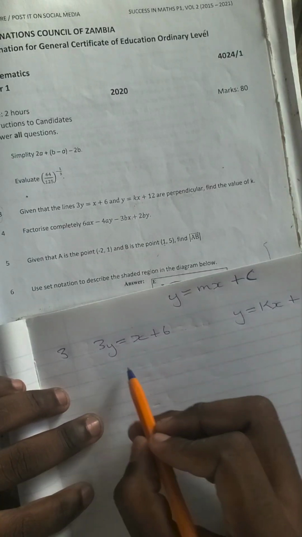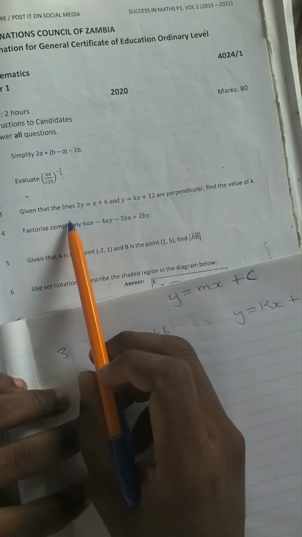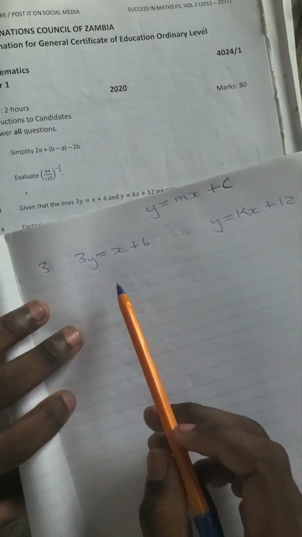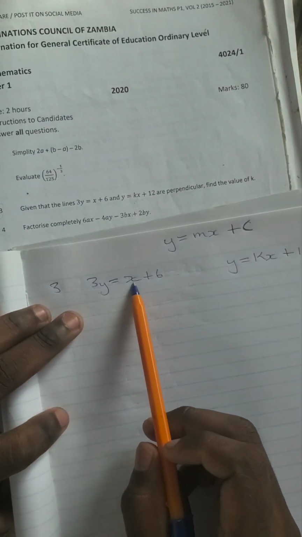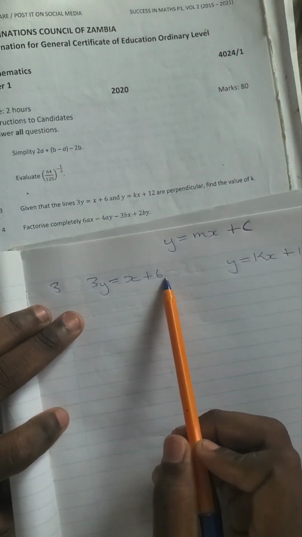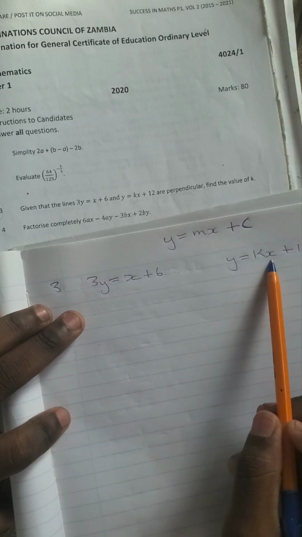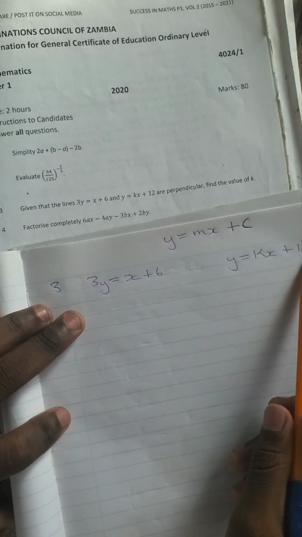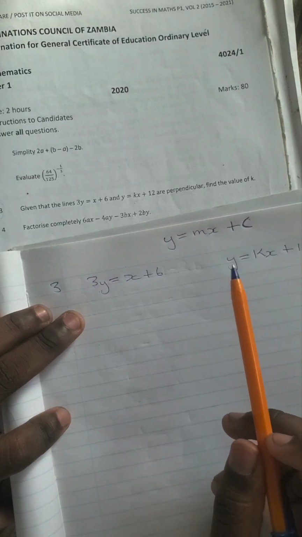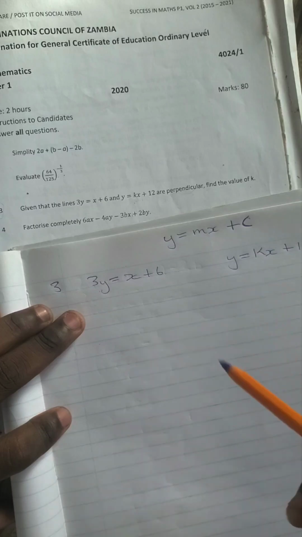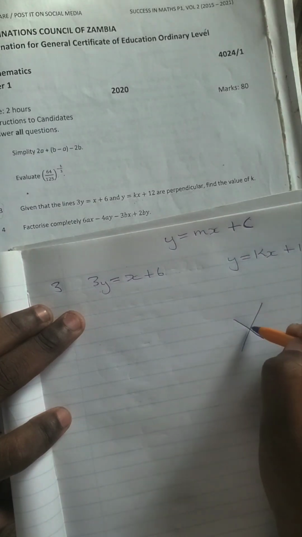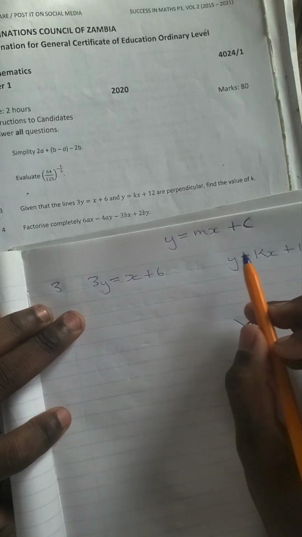What's going to be applied here is we're being told that the lines 3y is equal to x plus 6 and y is equal to kx plus 12 are perpendicular, meaning they're making a 90-degree angle where they're meeting. Find the value of k.